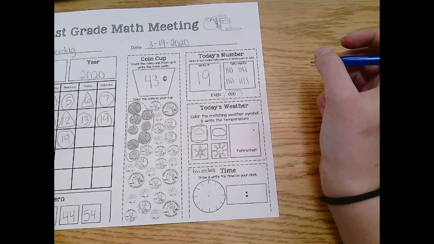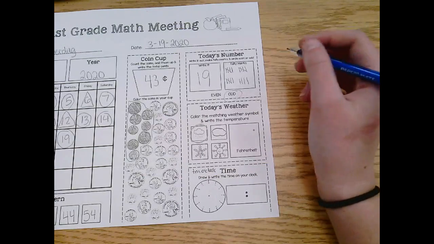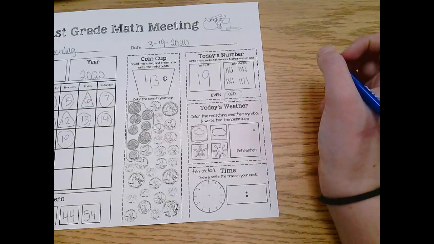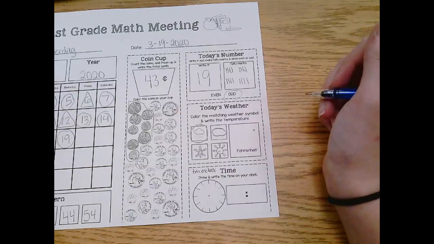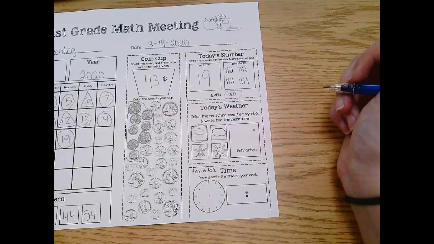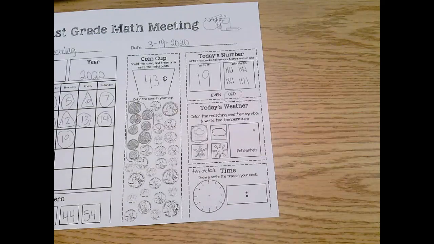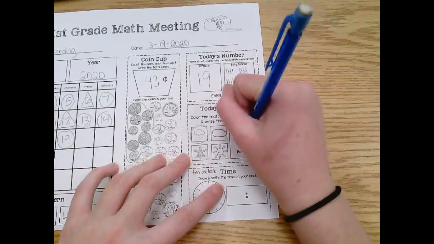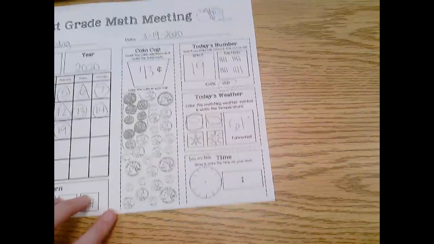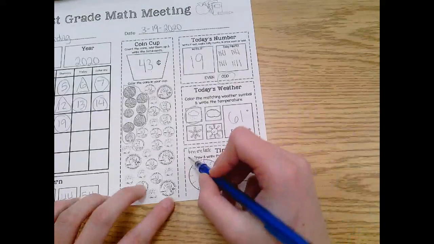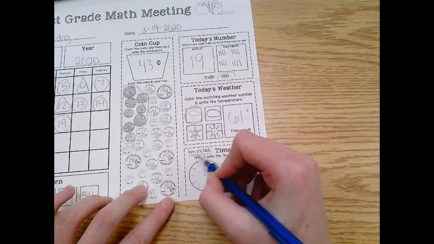So if you have an Alexa or a Google, or you can ask a parent to check the weather on their phone and write down how many degrees it is outside. So I'm going to Google how many degrees it is, and I see that it is 61 degrees Fahrenheit.